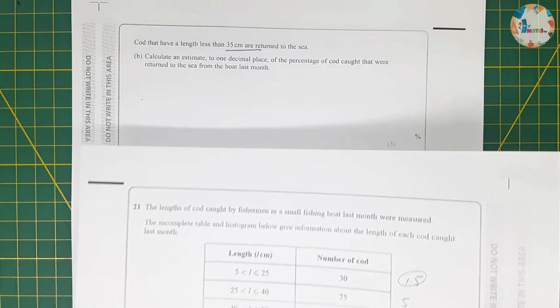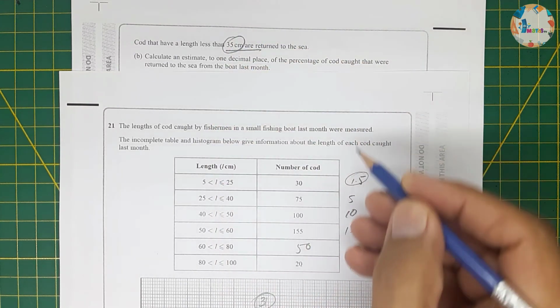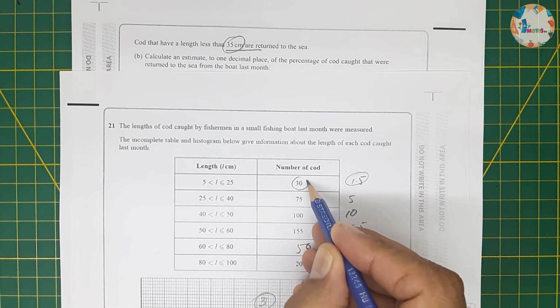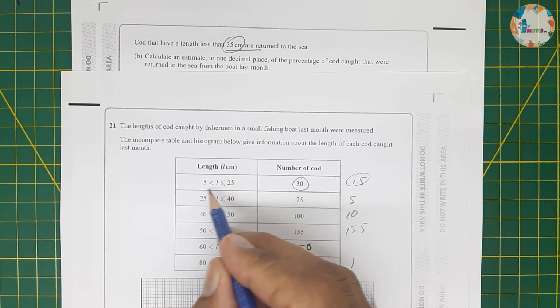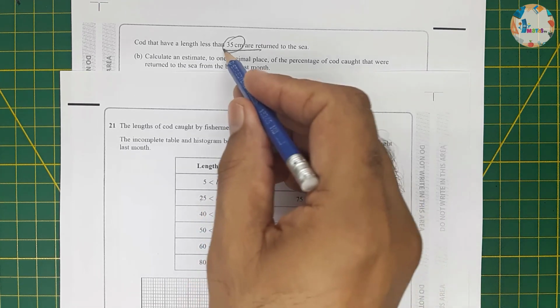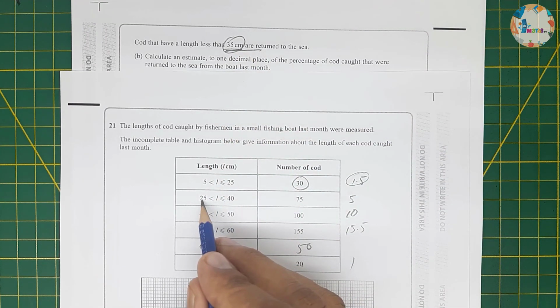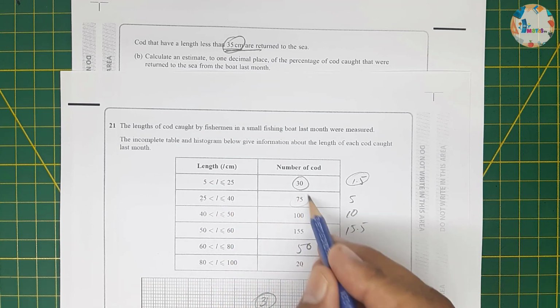So for this estimation, we will go to the table and check 35 centimeters. These 30 are included because this is having length 25 and less. So 30 will be included, but we need to estimate for 35. So this is 25 to 40.